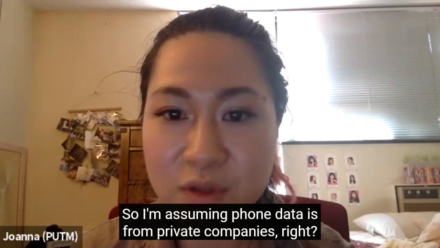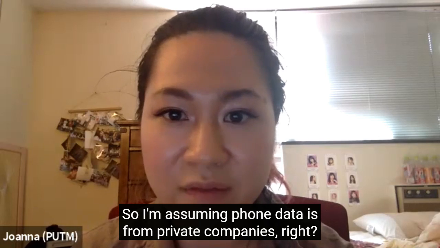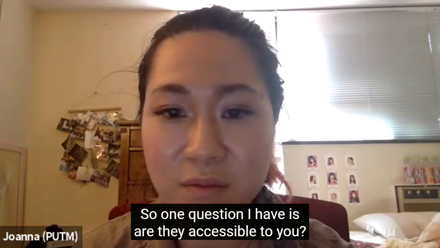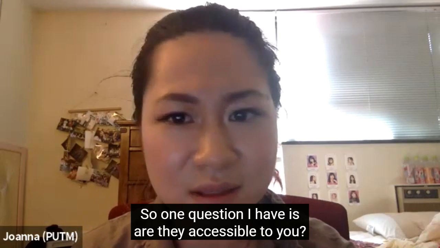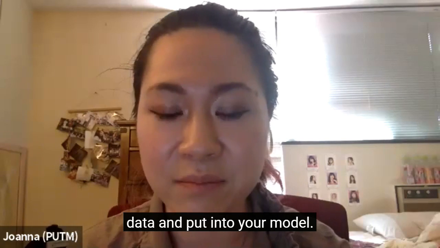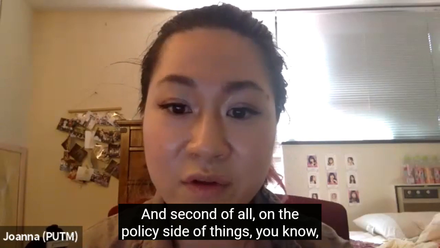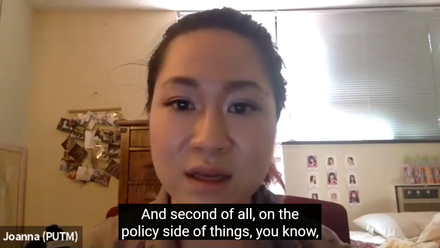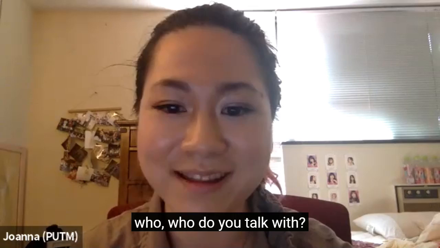So I'm assuming phone data is from private companies, right? One question I have is, are they accessible to you? How do you form a partnership with them so you can get this data and put it into your model? And second of all, on the policy side of things, who do you talk with and how do you work with them?